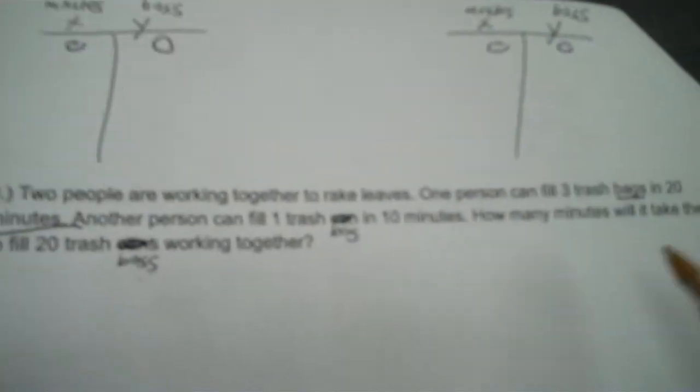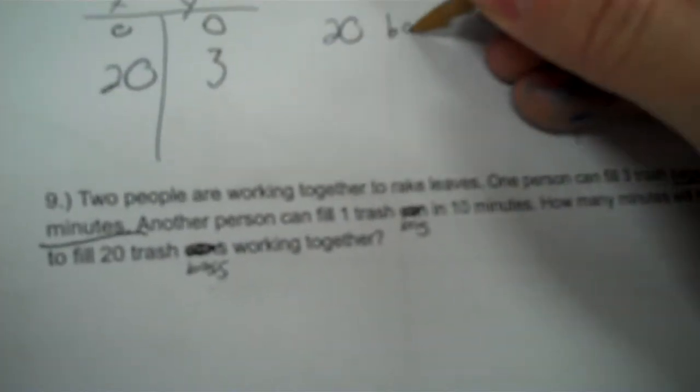That's horrible writing. Okay, you got 2 tables because there's 2 people. One person can do 3 bags, takes him 20 minutes to do it. Now there's another one. The other person can do 10 bags, takes him 10 minutes to do it. How many minutes will it take them to fill 20 bags working together? Now we put 20 bags in the middle, okay?